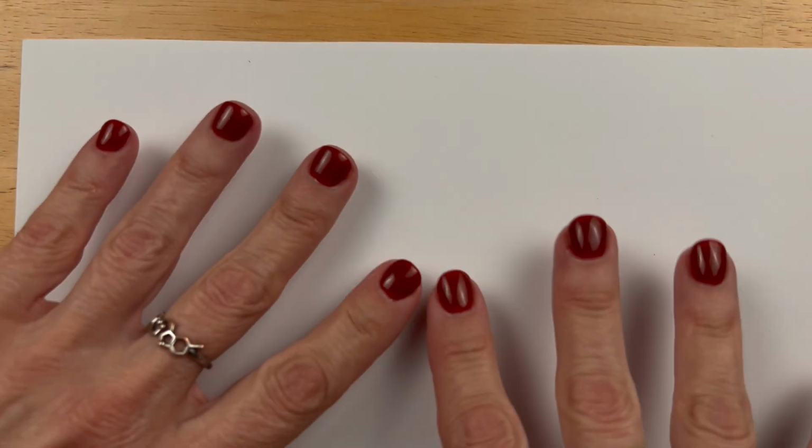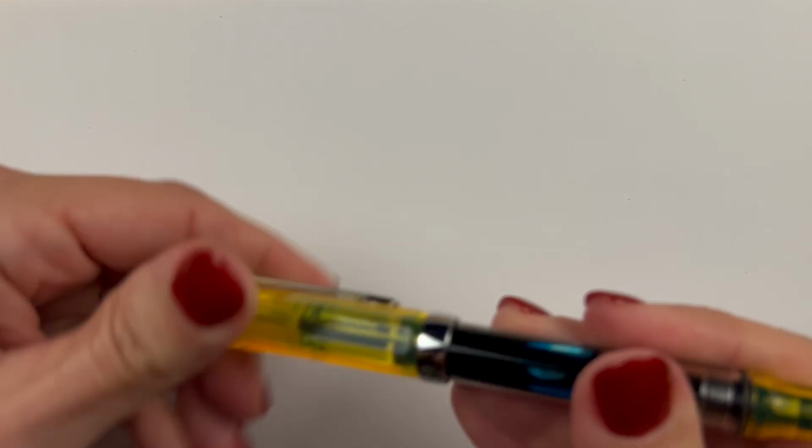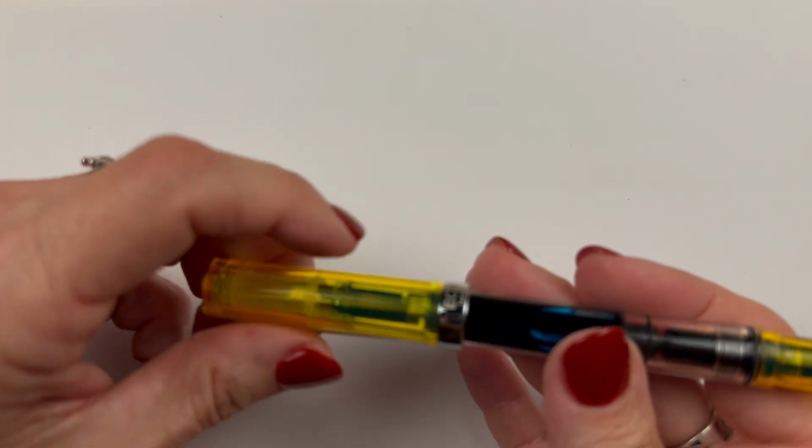Okay, let's do an example. Alright. Would you like to switch colors? I have some blue ink. Switch it up a little bit. Okay.